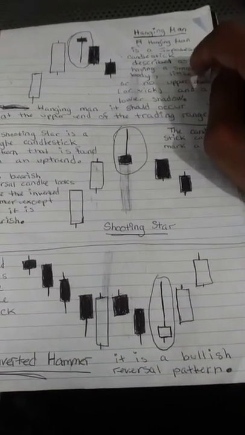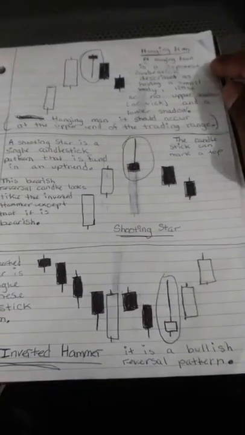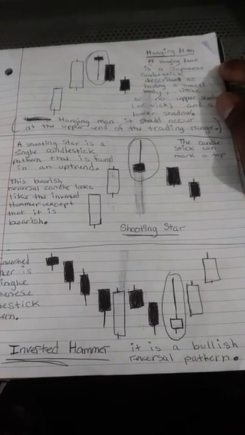So let's go over a few just for the advanced session. We have Hanging Man. Hanging Man is a Japanese candlestick described as a small body with little or no upper shadow, and a long lower shadow wick. It should occur at the upper end of a trading range, at the end of an uptrend.